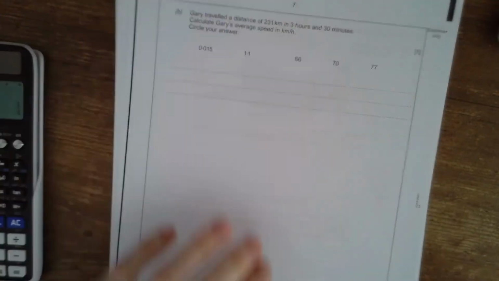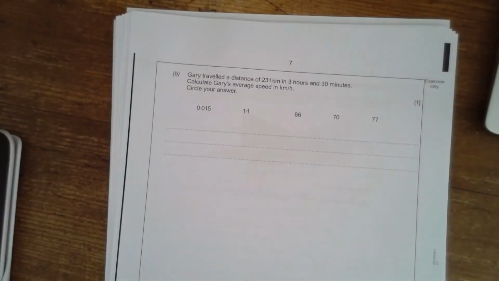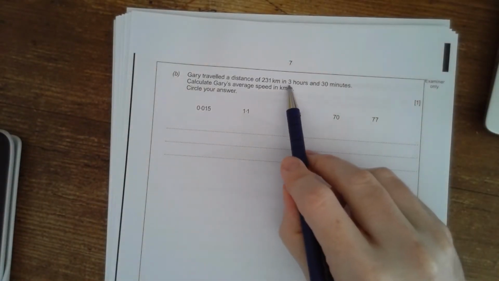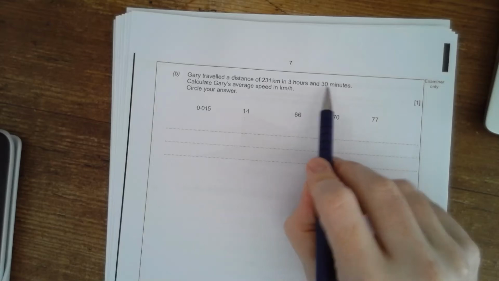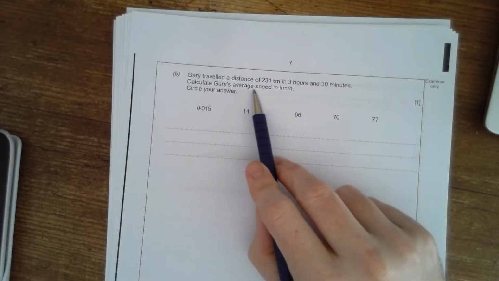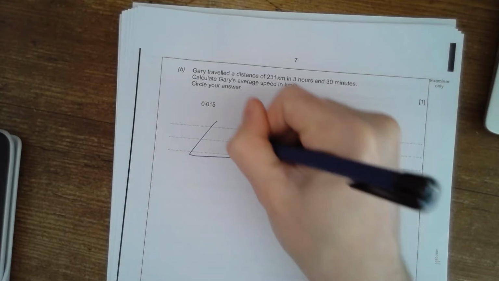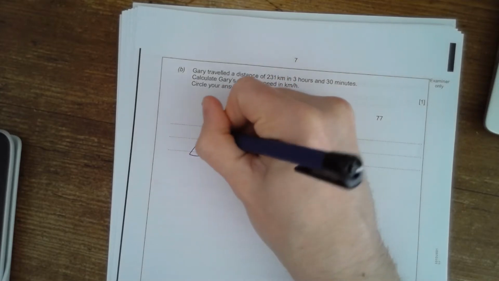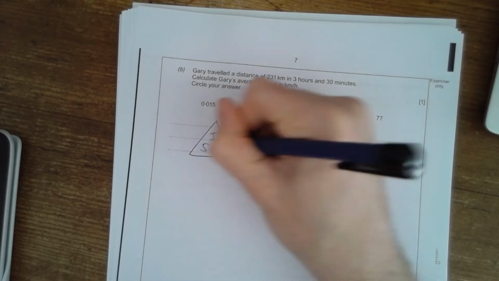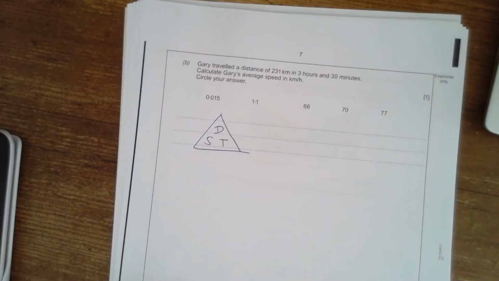Okay, moving on to the next question. It says, Gary travelled a distance of 200... Oh, let me make sure you can see the question. Gary travelled a distance of 231 kilometres in 3 hours and 30 minutes. Calculate Gary's average speed? So again, we're using the speed, distance, time. Speed equals distance divided by time triangle.